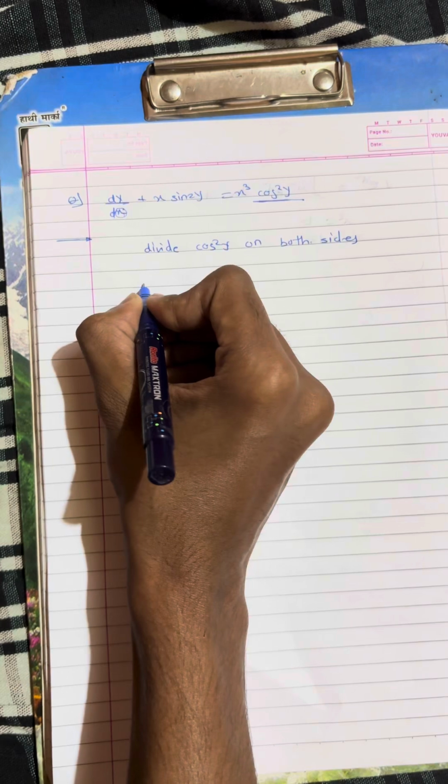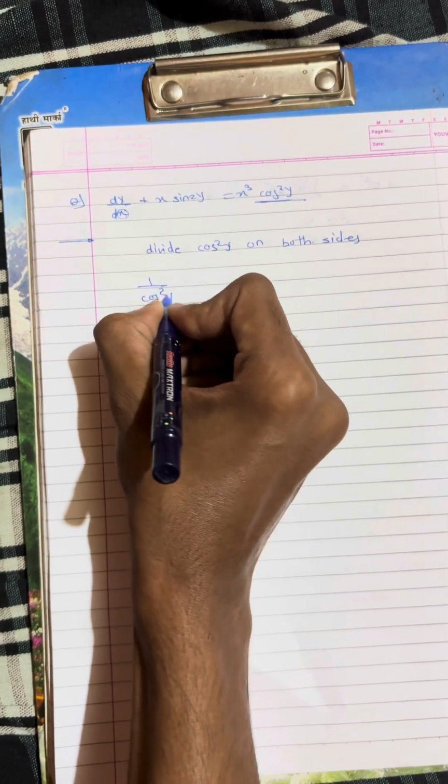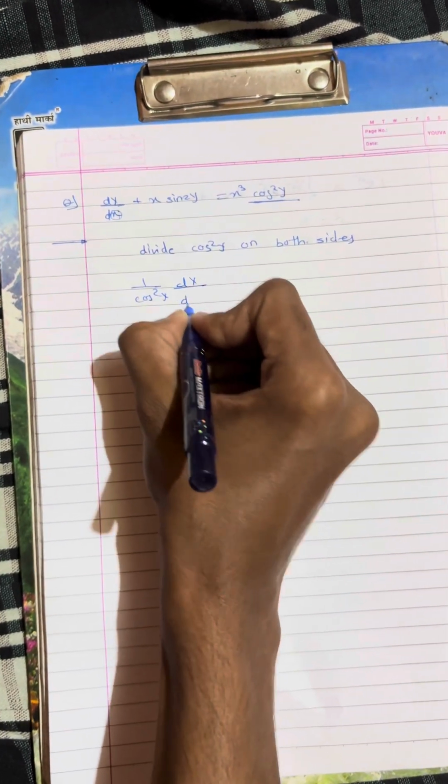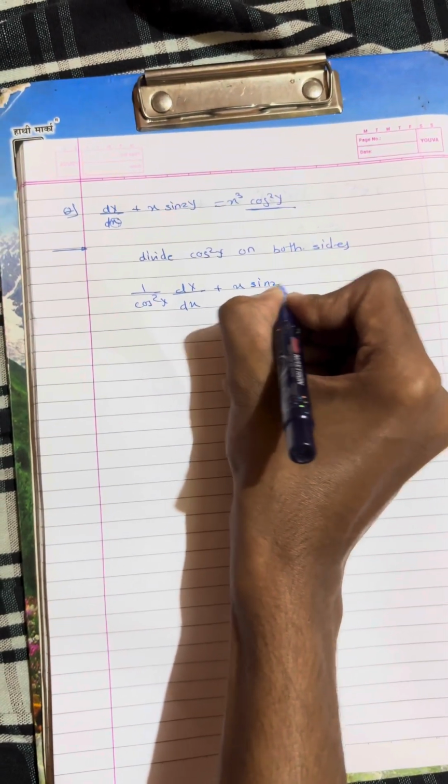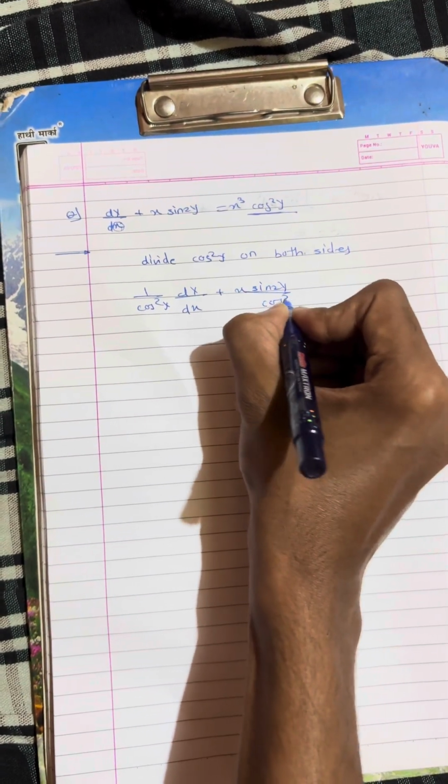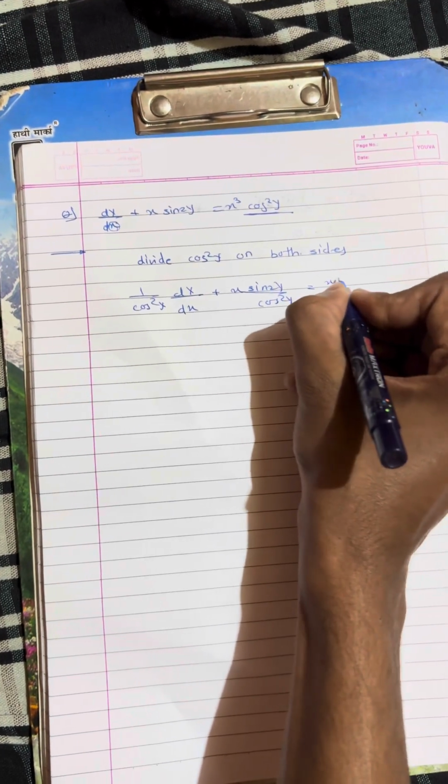So our equation becomes 1 by cos square y dy by dx plus x sin 2y divided by cos square y, and x cube remains.